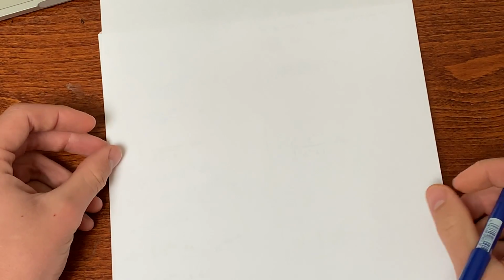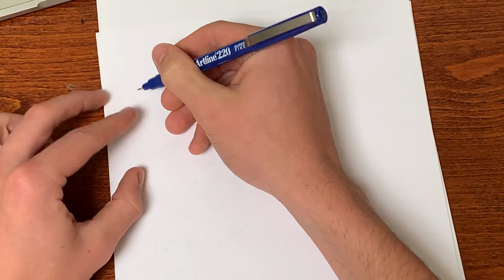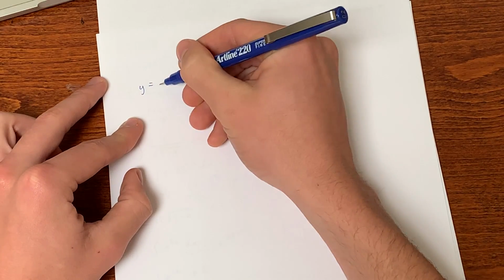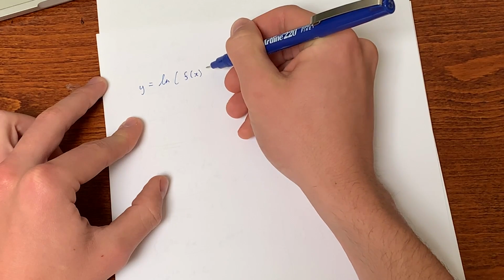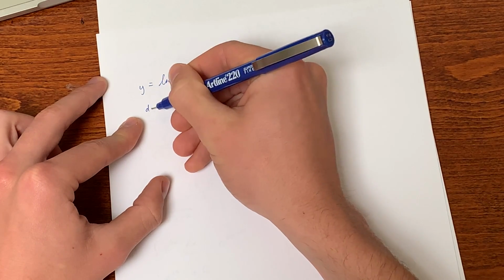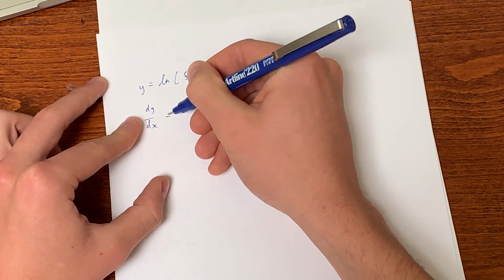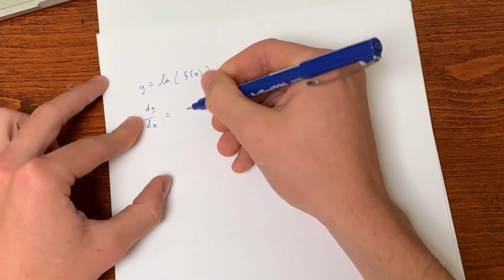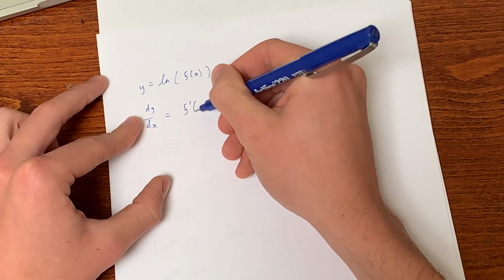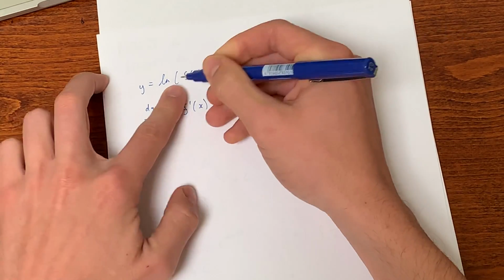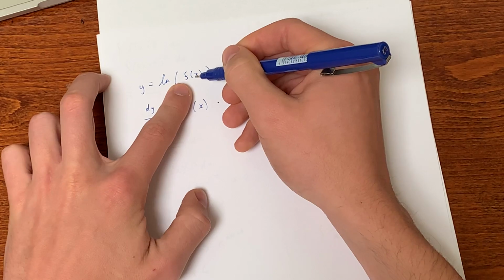Now the next bit is the logs, which is a little bit more complicated. What I just want to show is, if we have y equals log of any function f of x, and we want to differentiate that, we'll get dy on dx from our chain rule equals the derivative of this out the front, so f dash x, times the derivative of the log with respect to f.